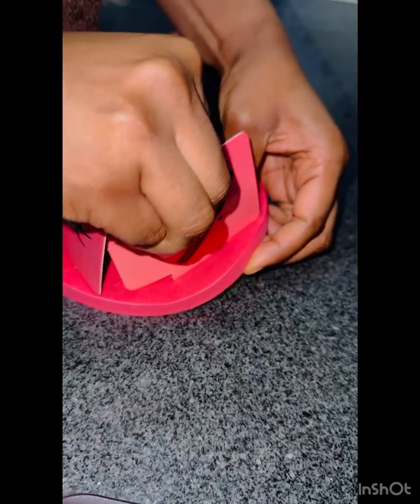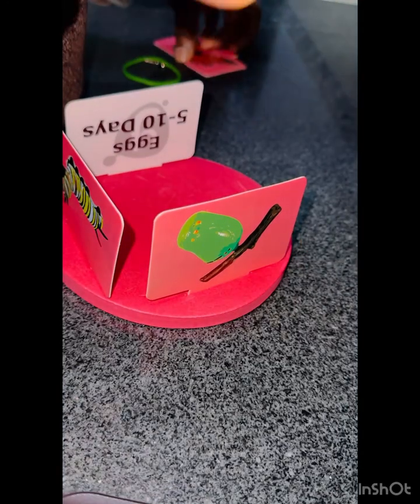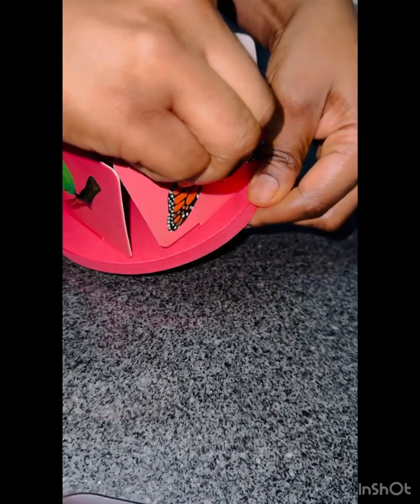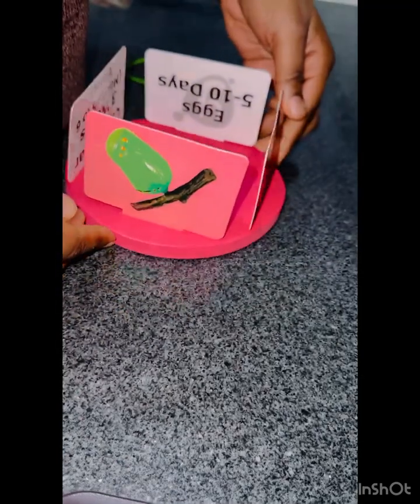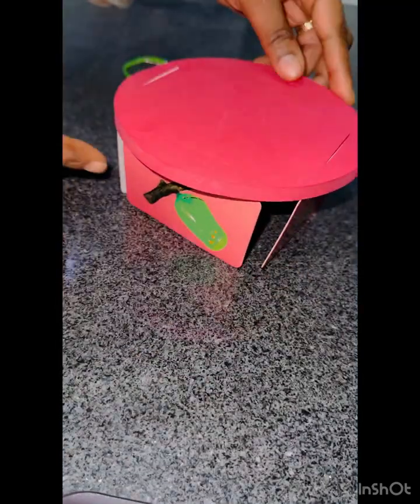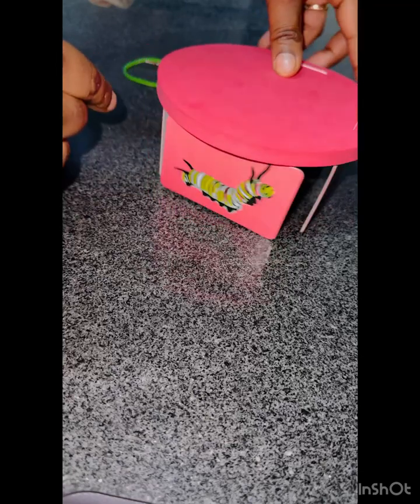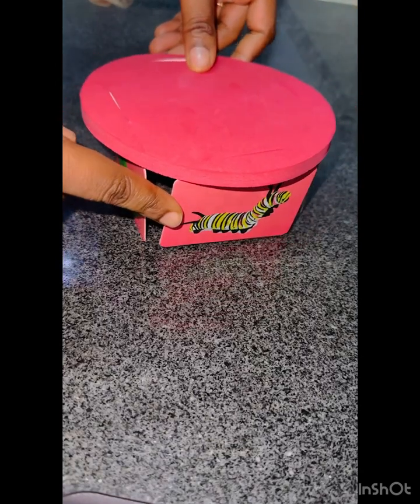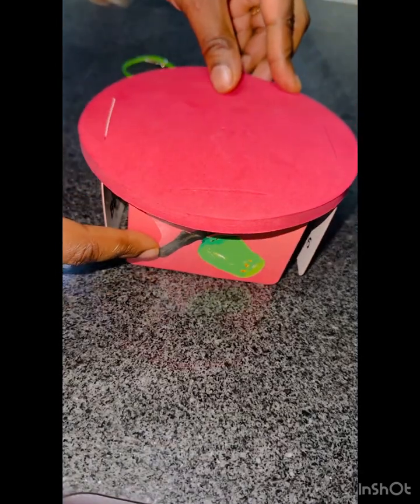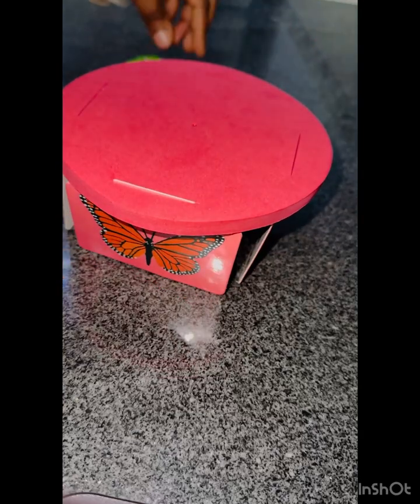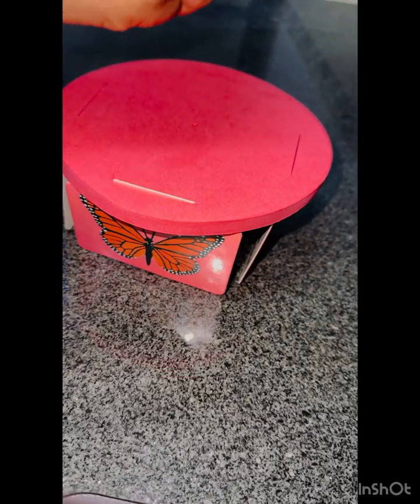Then, the caterpillar will develop and change into a chrysalis. And finally, the chrysalis, after a long time, is going to become an adult butterfly. An adult butterfly can fly and it can make more living things like itself. So this is the life cycle of a butterfly.